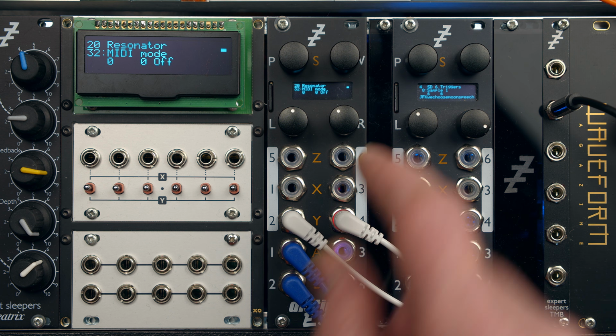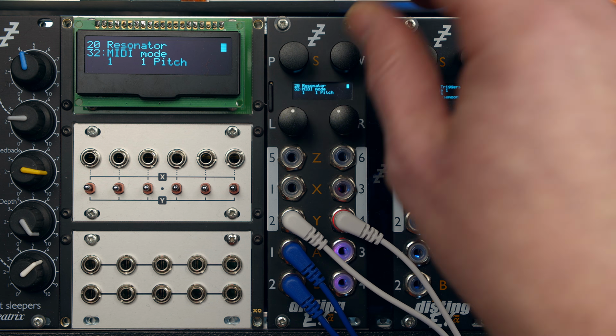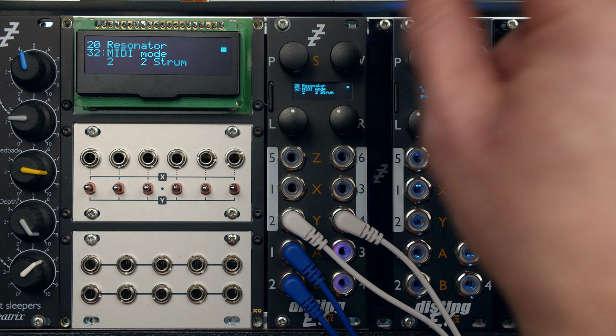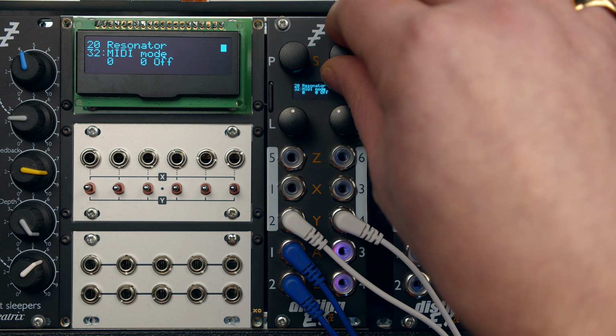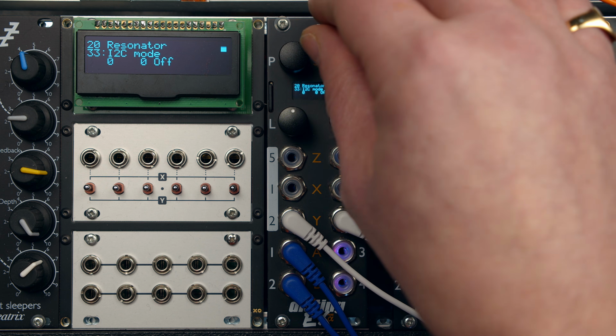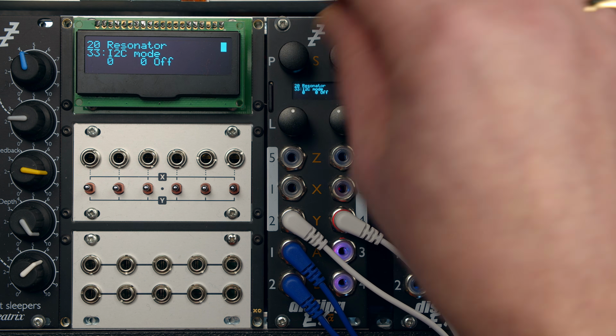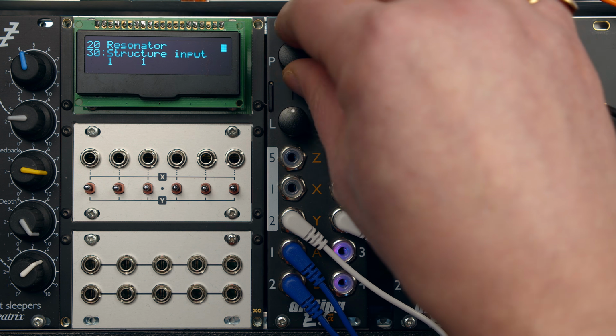If you just want to give it a pitch from MIDI, you can do that, or if you just want to strum it from MIDI, you can do that. If you want to do pitch and strum from MIDI, you can do that. And the same on I2C. So you can drive this from a Teletype or whatever, and it all sounds rather nice.